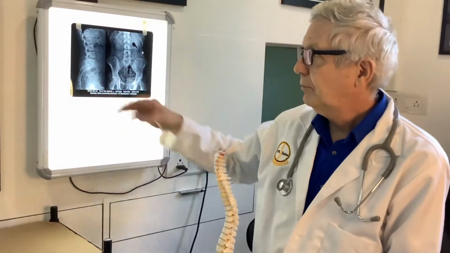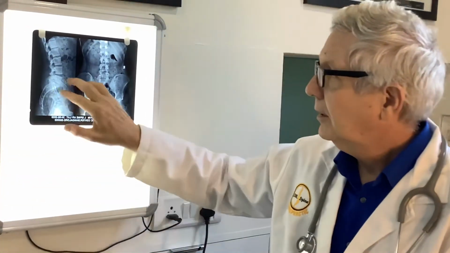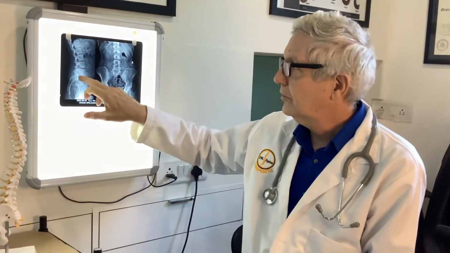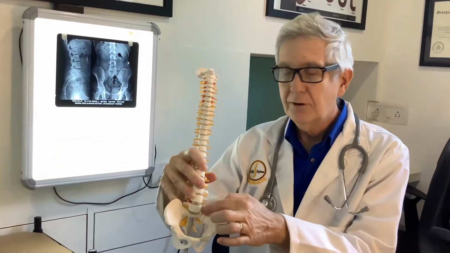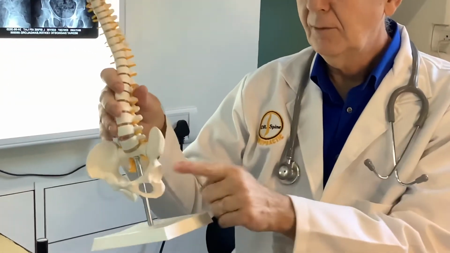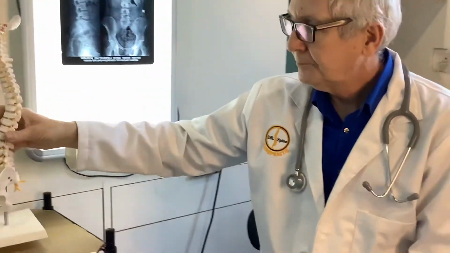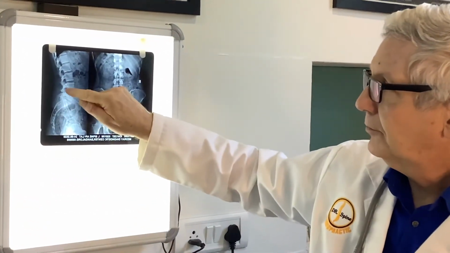And what we do is we have a special table that can open up. Not contract, I'm using the wrong word, it's distract. We use distraction, or we spread the vertebra apart just a little bit to take pressure off the nerve roots. And these are nerve roots, the nerves that come out from the spinal cord and go down into the hips, into the knees, into the legs and feet. So the sciatic nerve comes from here and maybe to a lesser degree from the L4, L5 vertebra.